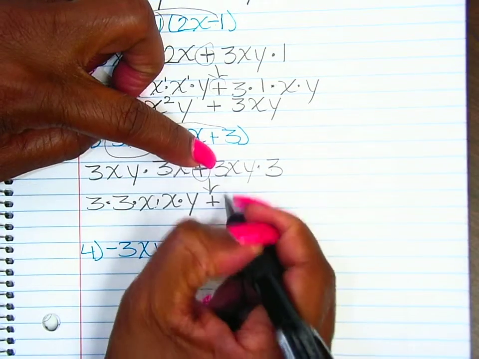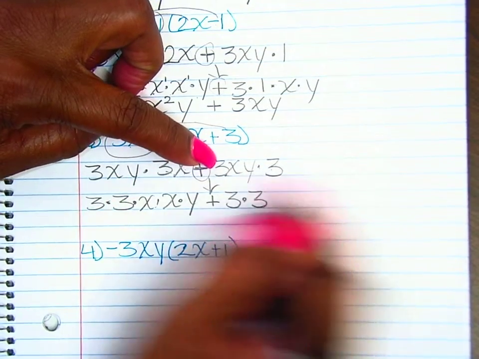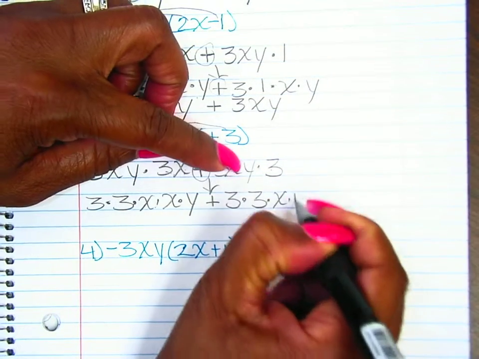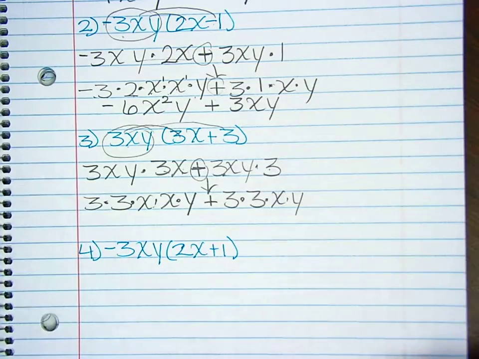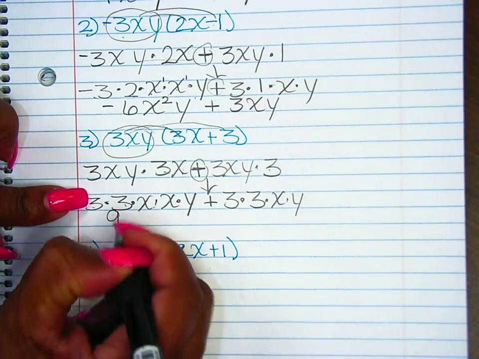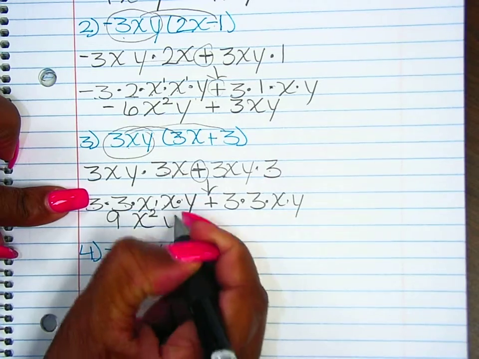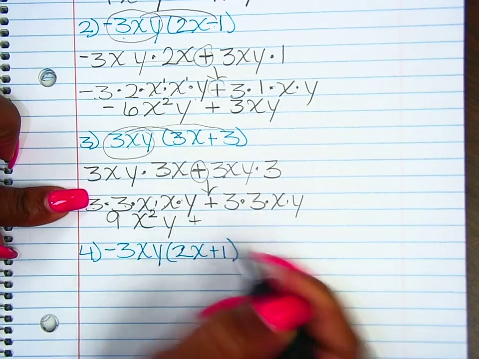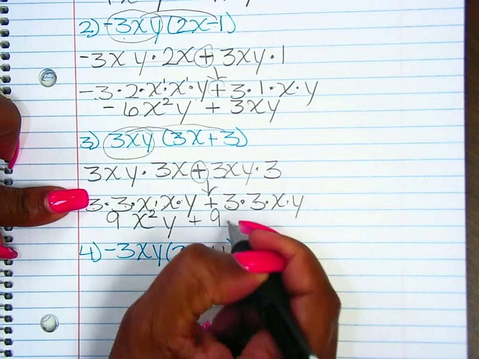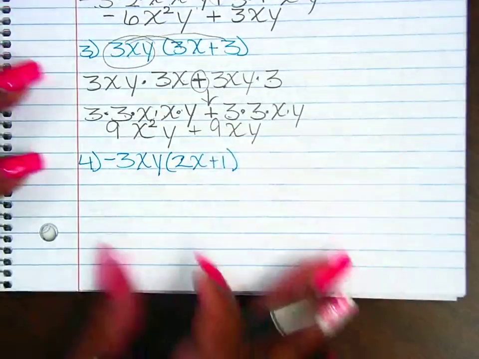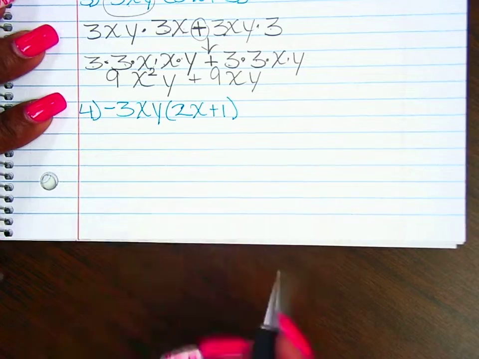The 3 times 3, put them beside each other. Use the commutative property to rearrange. Times x times y. So 3 times 3 is 9. X times x is x squared times y. Plus 3 times 3 is 9 times x times y. Moving on to the last one.